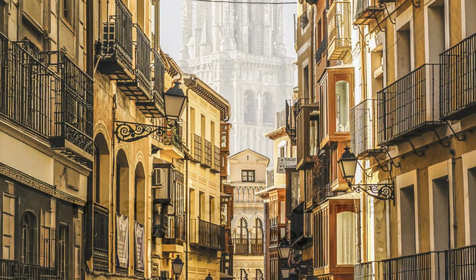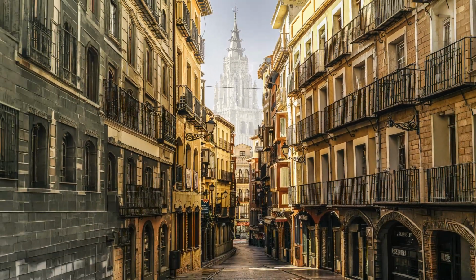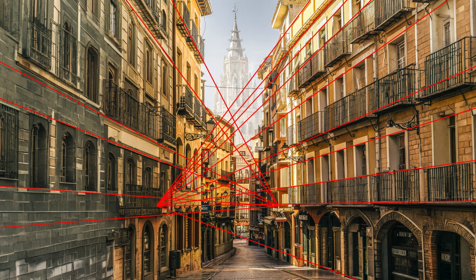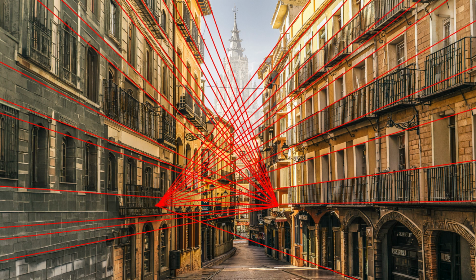At first glance, a medieval street like this looks like a perspective nightmare. The buildings are crooked, the walls are uneven, and those distant towers seem to follow their own rules. But every complex scene has a hidden skeleton. In this session, we're going to stop guessing and start decoding.